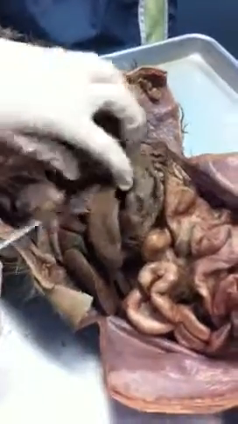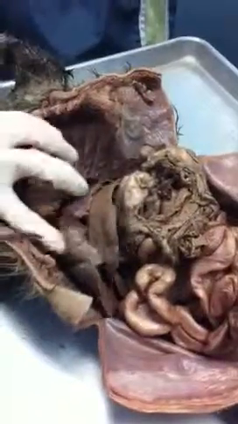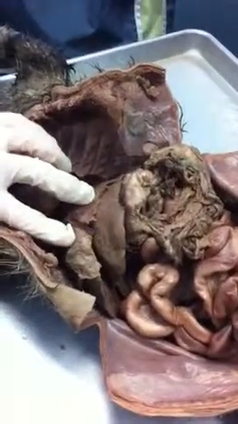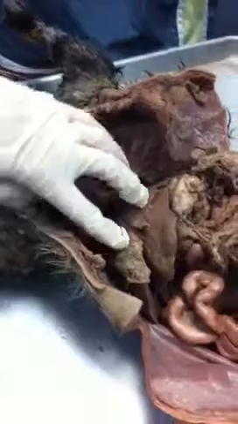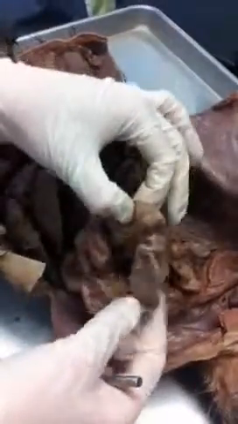Okay, what's this right here called? What's the nerve that innervates the diaphragm? Phrenic nerve. Okay, very good. Let's see. What is this called? What's this part called? Jejunum of the small intestines. Excellent.